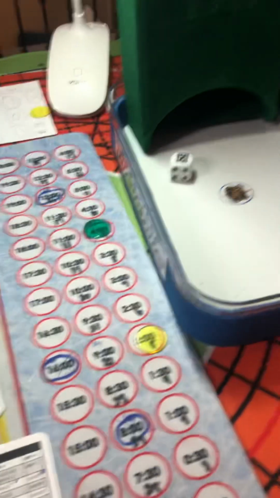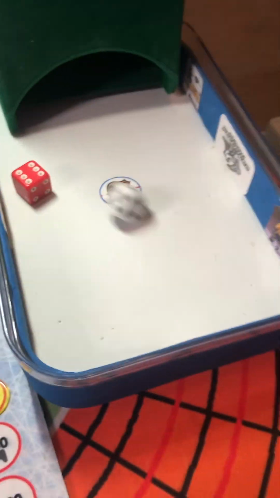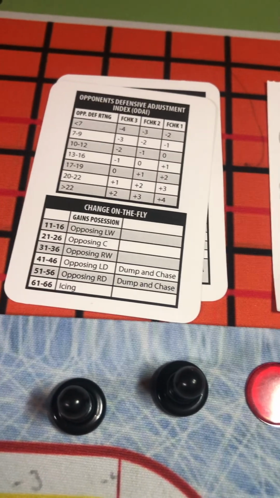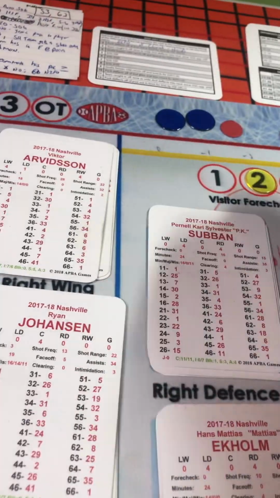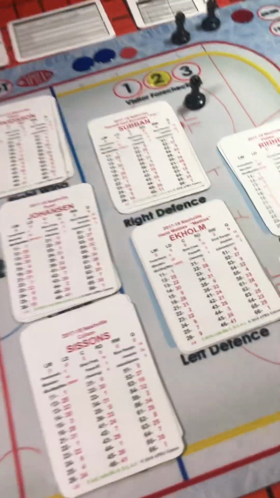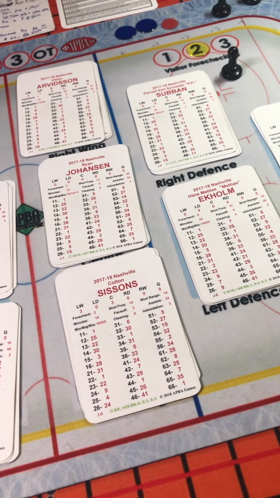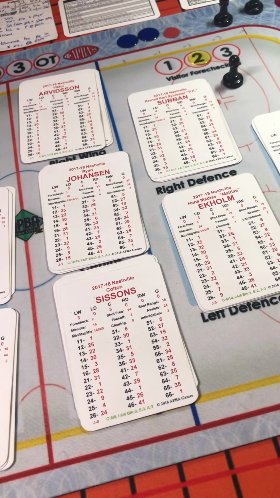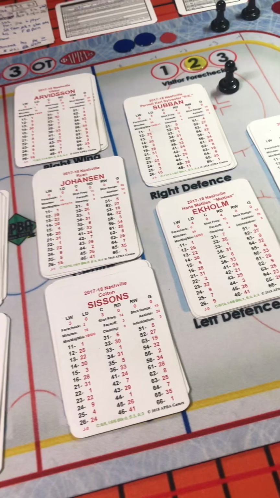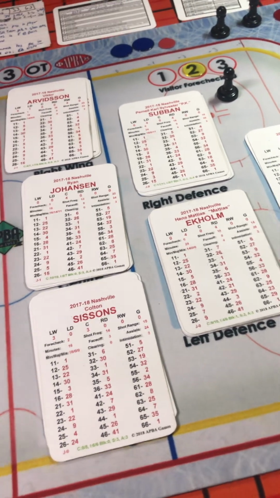So now Nashville has to do a dump and chase to get their line fresh. So they roll a 63, and you can see a 61 to 66 is going to be icing. So they ice the puck. Now we got to do a defensive face-off again. The way I handle that is I just keep Nashville on the ice. If they win the puck, then they've got to do a dump and change again. So let's give it a go.